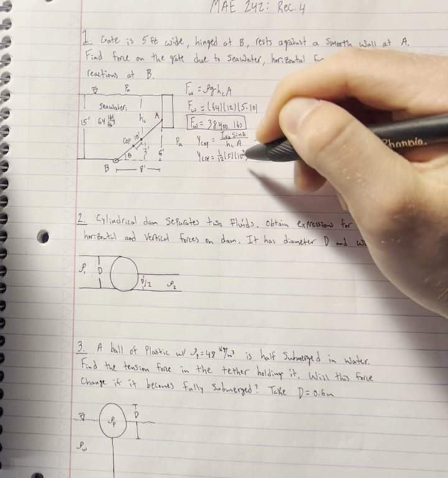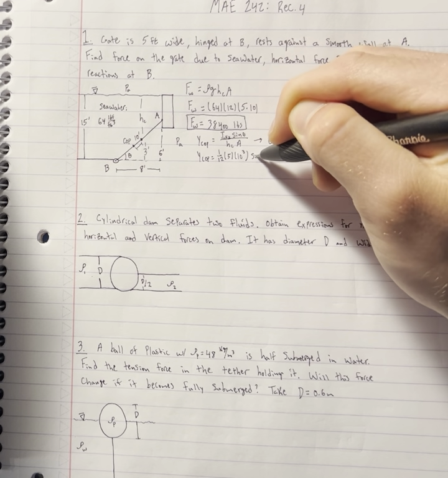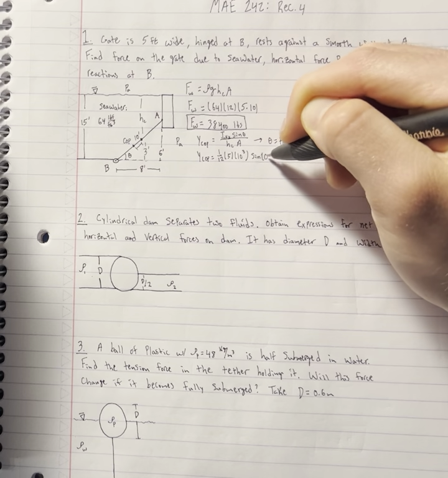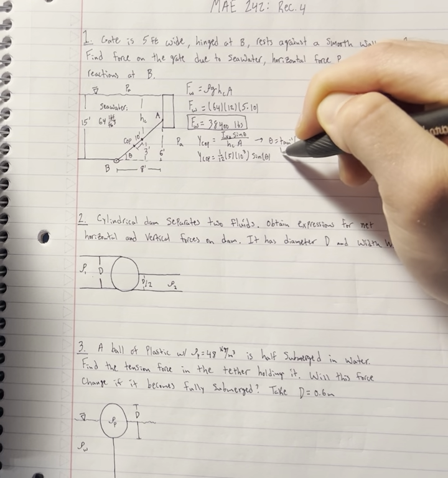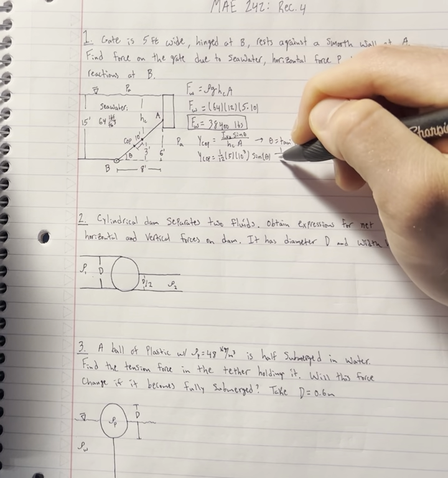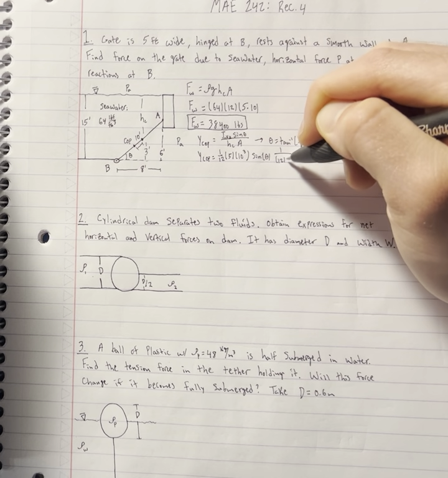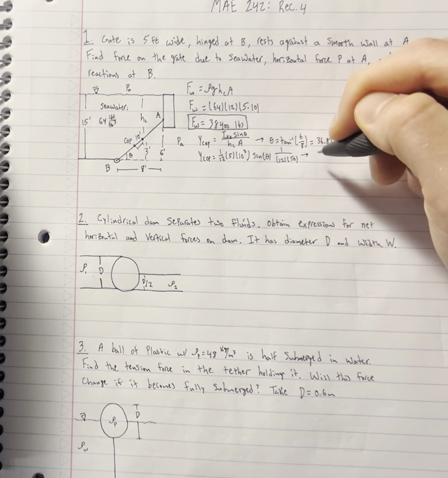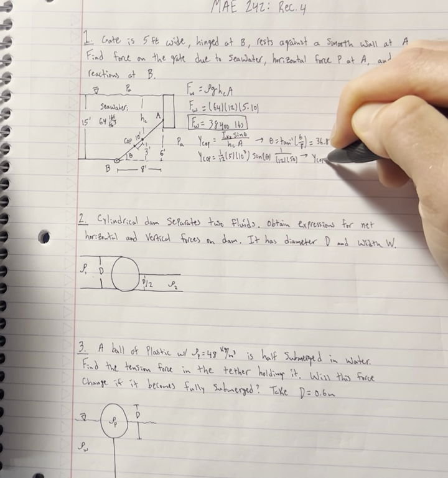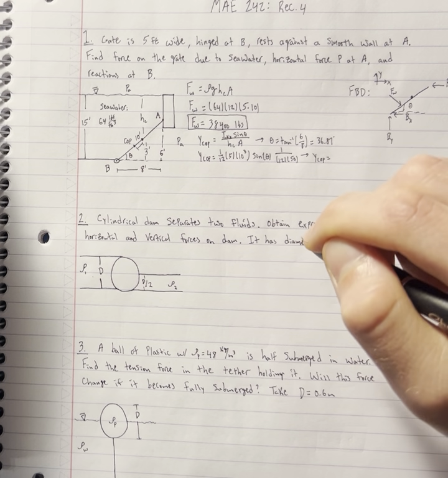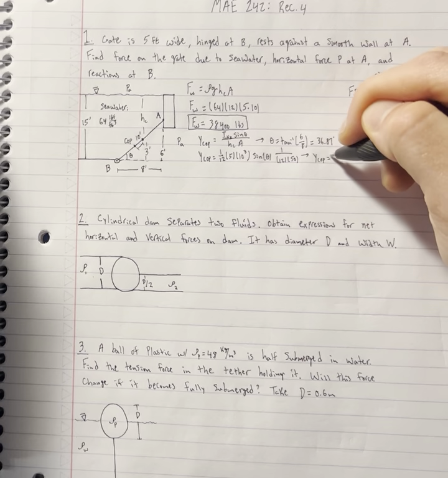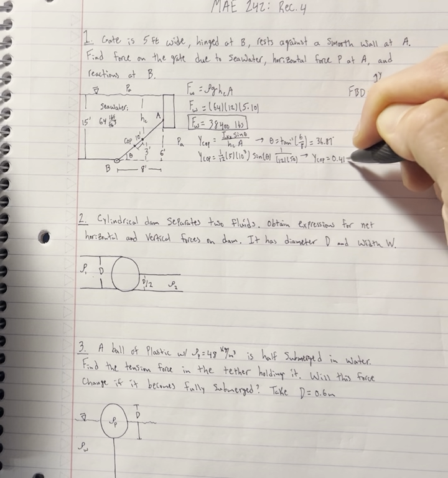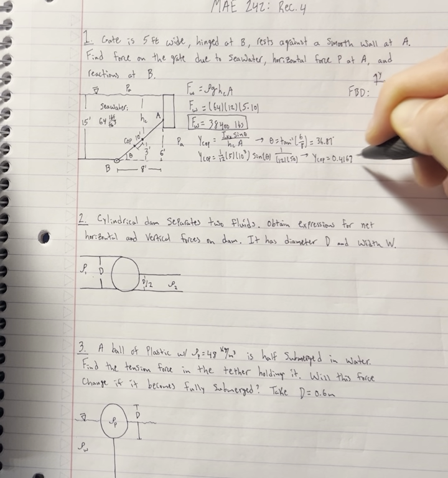Then sine theta, and then I'll just do 1 over 12 times 50. So this will get you Y COP equals 0.4167. This is along the gate.